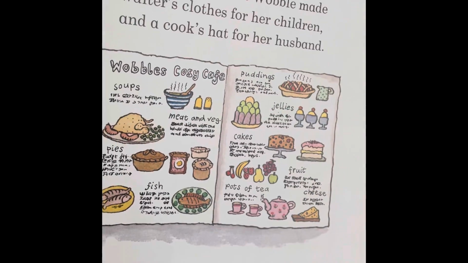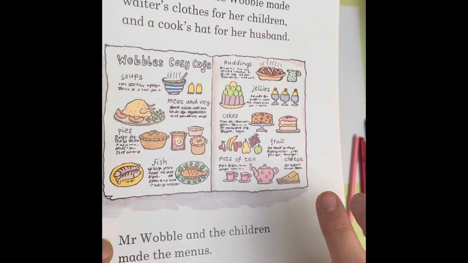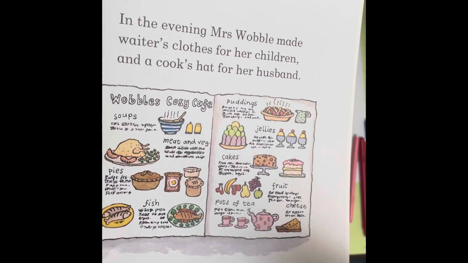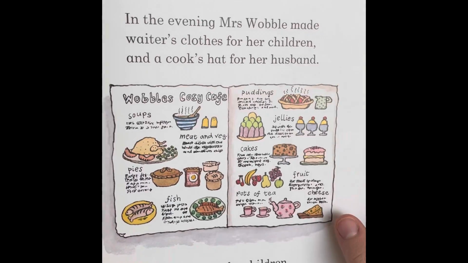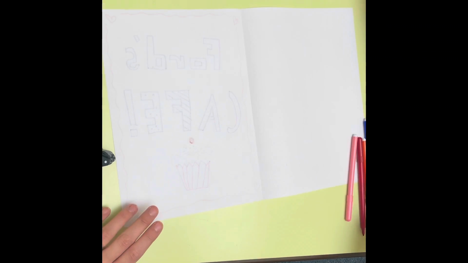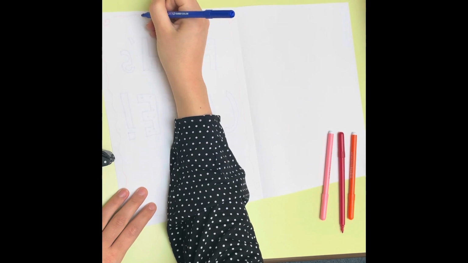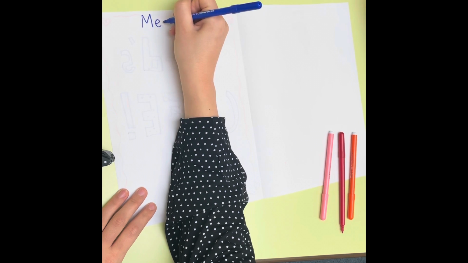So you might want to think what sort of things you want to include in your cafe. Are you going to have snacks? Are you going to have drinks? Are you going to have full meals? Or are you just going to have some sandwiches? It's completely up to you. I'd also like us to add some prices and think how much things would cost in our cafe. So I'm going to start with the top, saying menu.